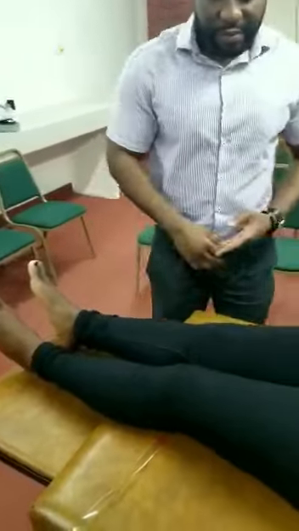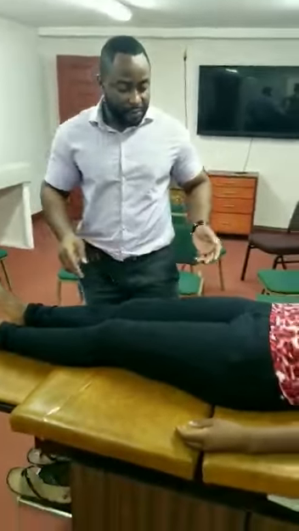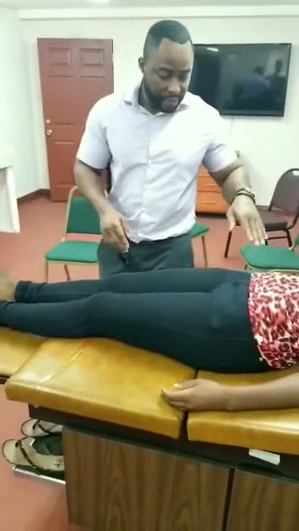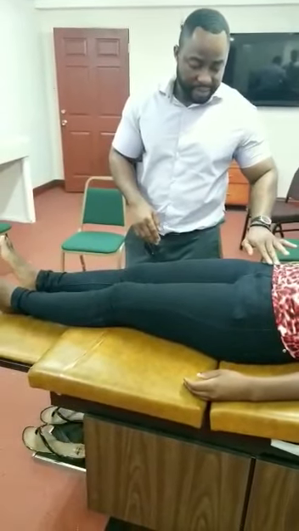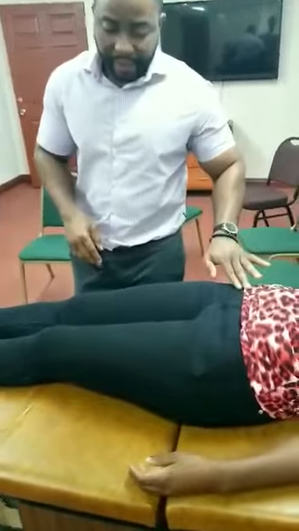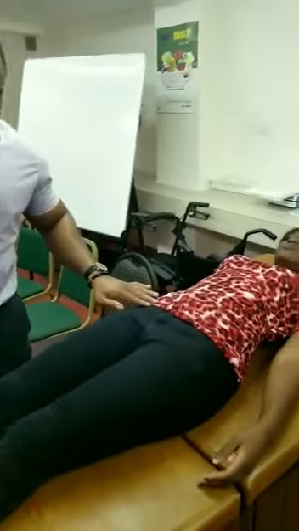So the next thing I want to do is to check for pulsations. I want to start with femoral pulsation. Ideally, with permission from the patient, you check around here, alright? If you feel the femoral pulsation, you still have to continue. So I can feel the femoral pulsation here bilaterally.